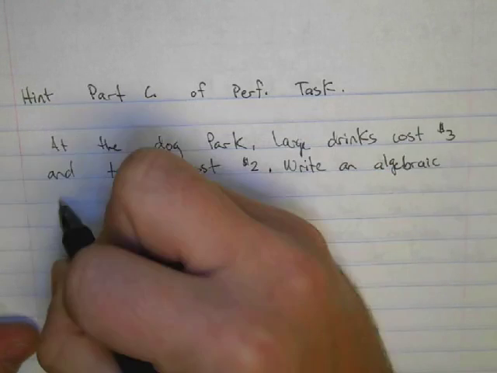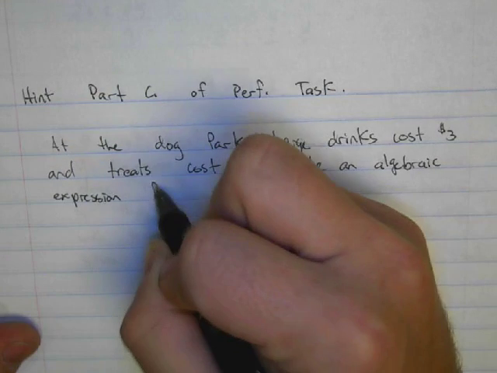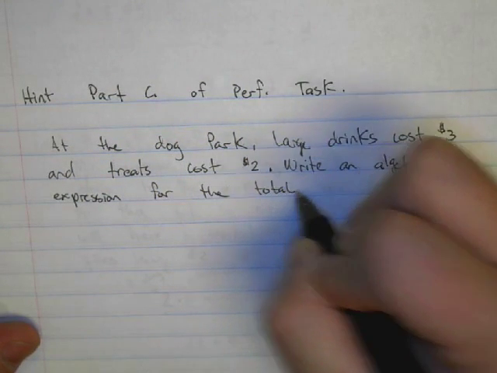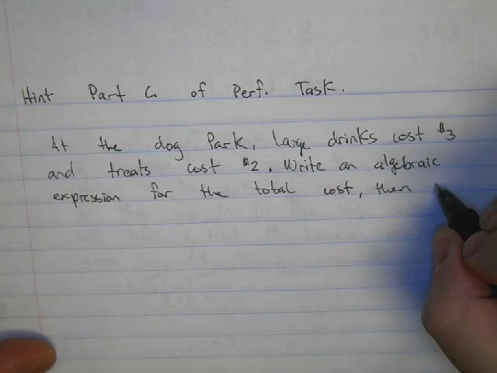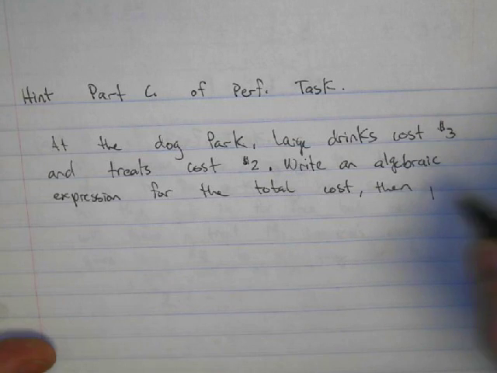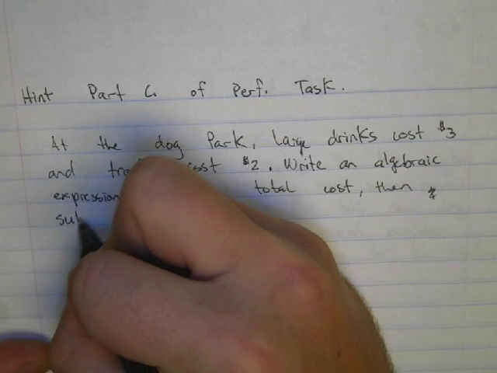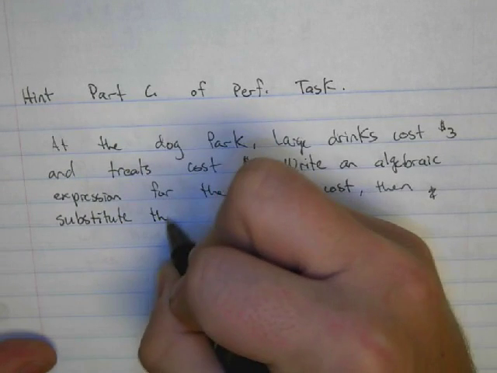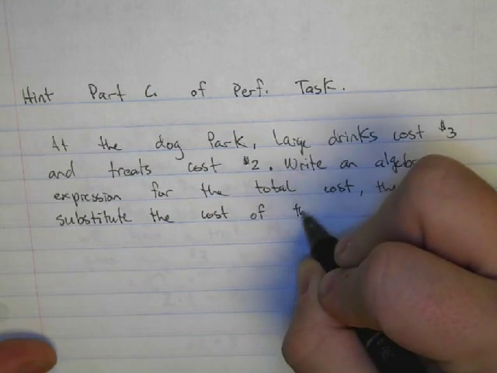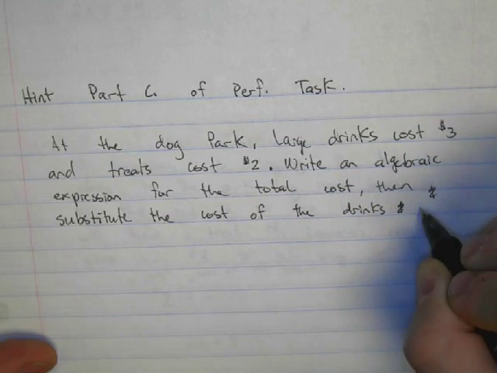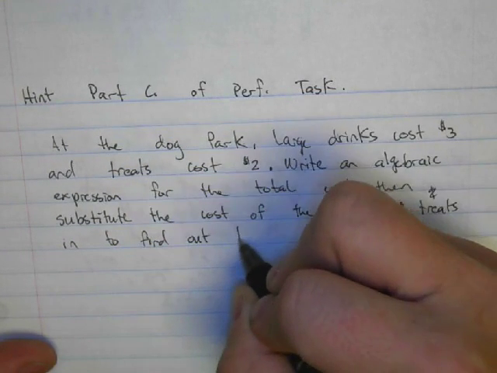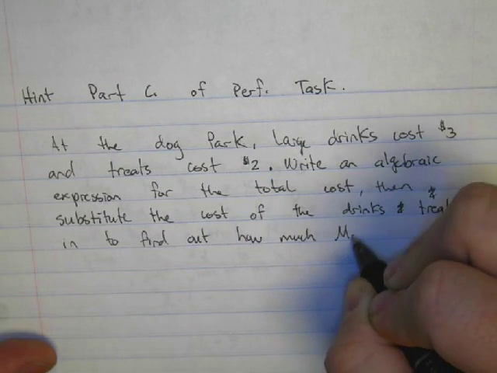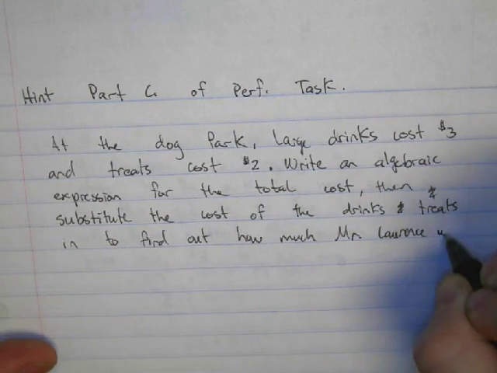Write an algebraic expression for the total cost, then substitute the cost of the drinks and treats in to find out how much Mr. Lawrence will spend.